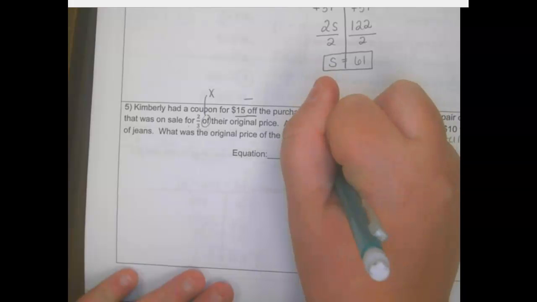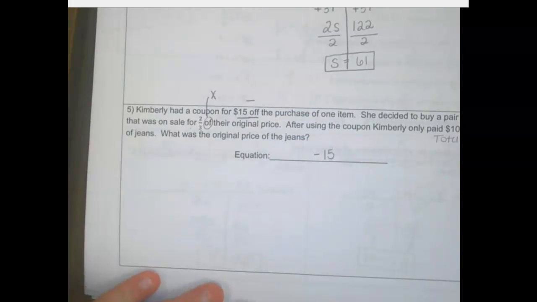After using the coupon, Kimberly only paid $10. That is our total she ended up paying. What was the original price of the jeans? All right, so we have $15 off, but that's going to be off of something, right? We're not going to start off with 15 minus. We're going to be taking that off of something.